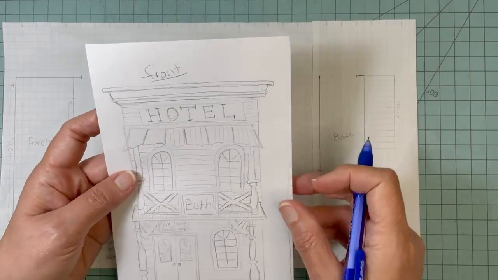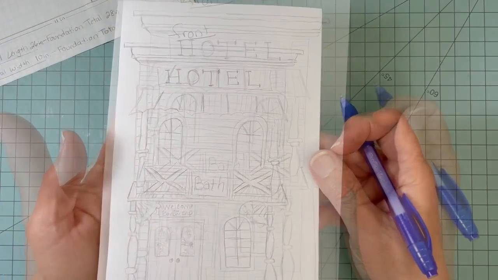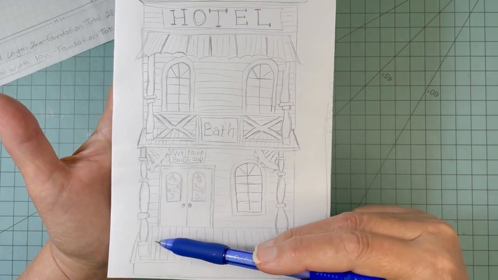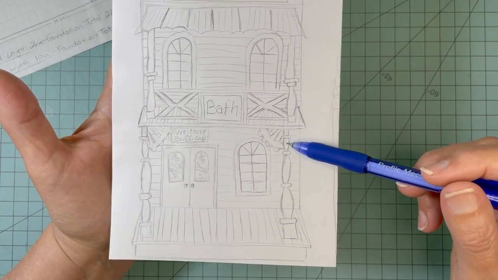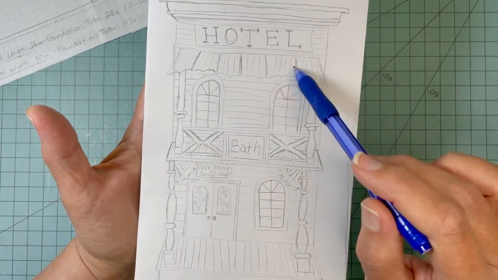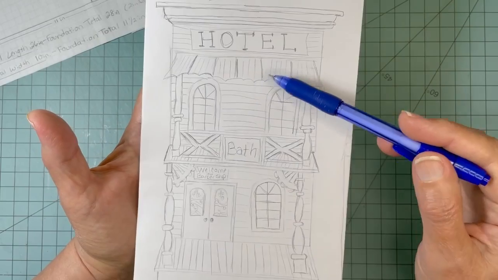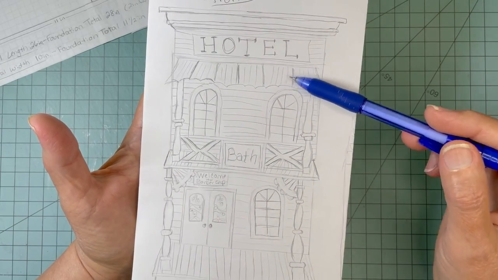Okay, so here is what I picture the front to look like. Gonna have a little porch front, of course, like the general store. Hopefully I can achieve these decorative posts. And then there's going to be a little balcony, and I know this looks like a bat wing, but I was trying to show that it's going to be a corrugated metal roof for the awning.